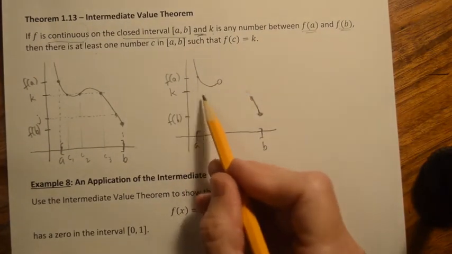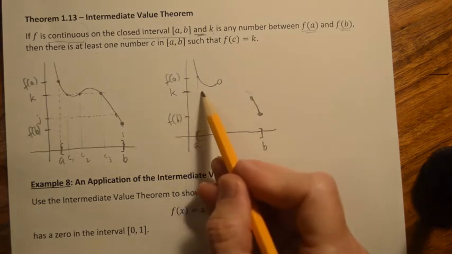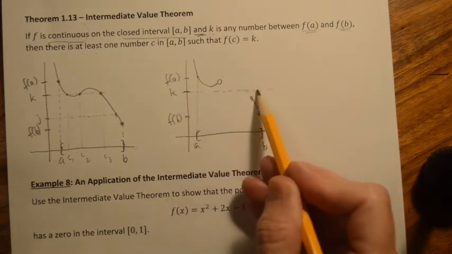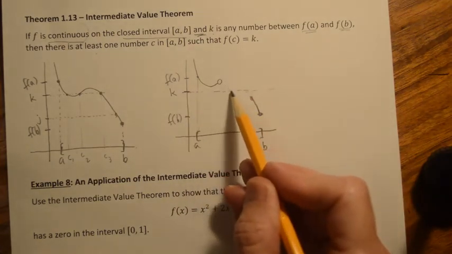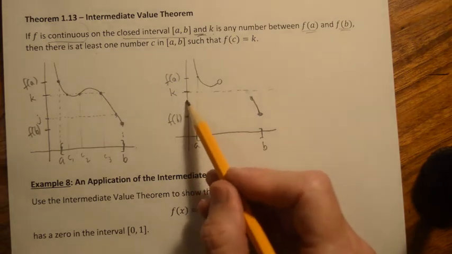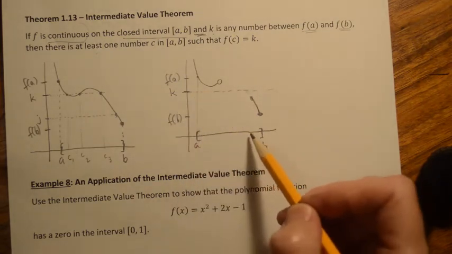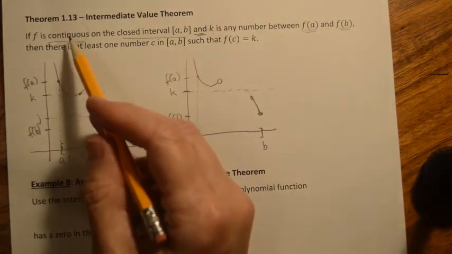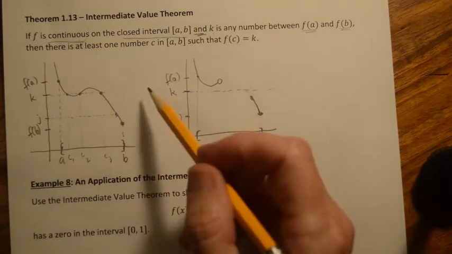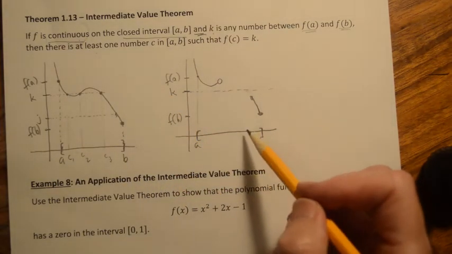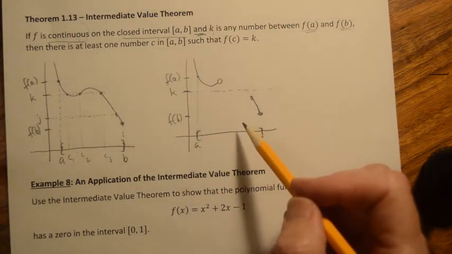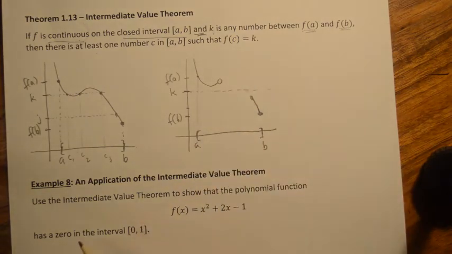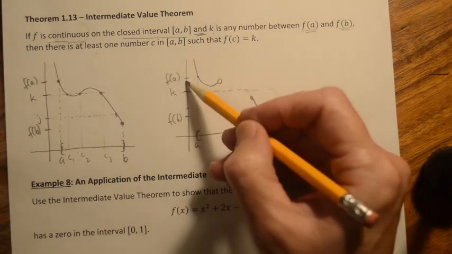If I go out and search for a c value that's going to get me to k, notice that it just completely bypasses the graph. There is a big enough gap in here that there are certain values of k that are never going to get hit by any value of c in between. So if we don't have the continuity requirement, there is no guarantee that we're going to be able to find a c. Now, it doesn't mean that there definitely isn't a c. If we had chosen k to be down here, or up here, then we could find a c.